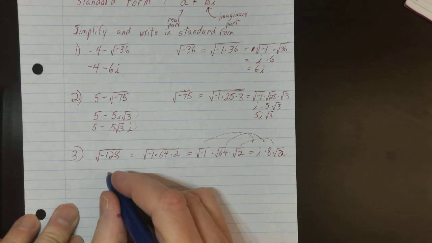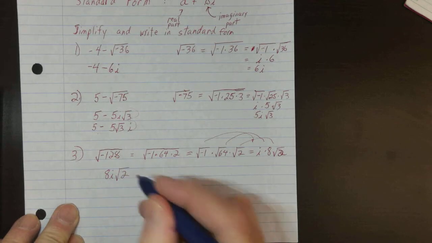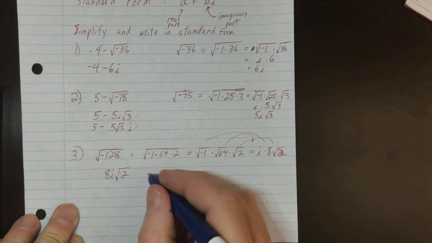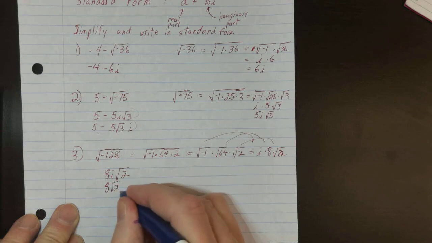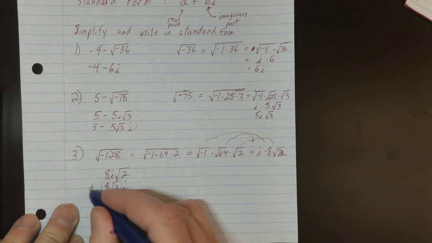So I'm going to write this as 8i radical 2. And if I want standard form, I'm going to write this as 8 radical 2 i, because here's my imaginary part, 8 radical 2. My real part, I don't have anything here.